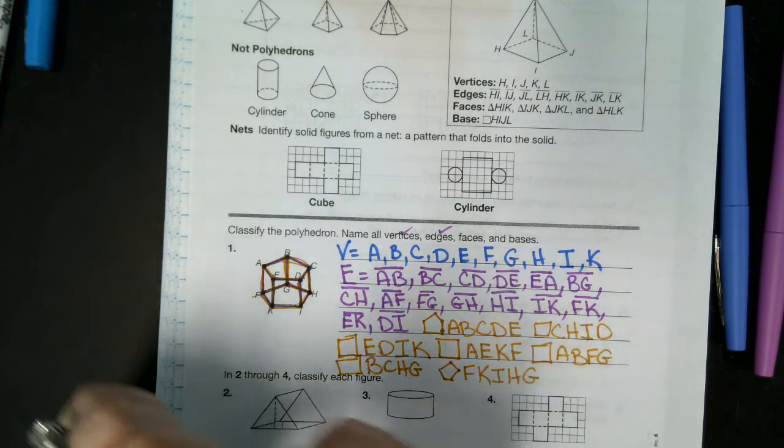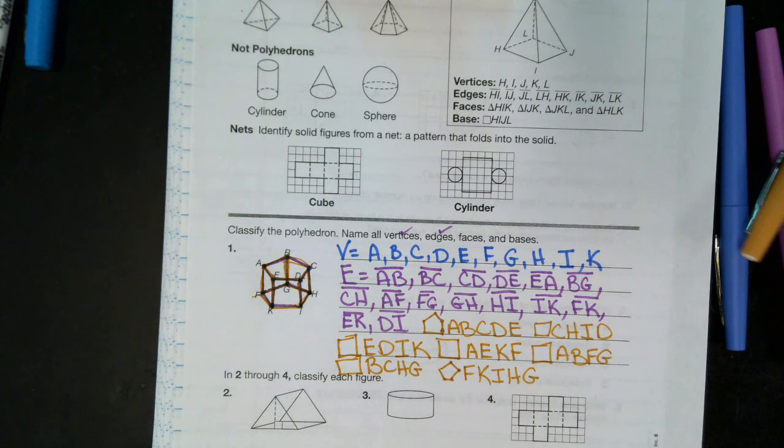Those both could work. As you finish number 1, you could go ahead and do number 2.